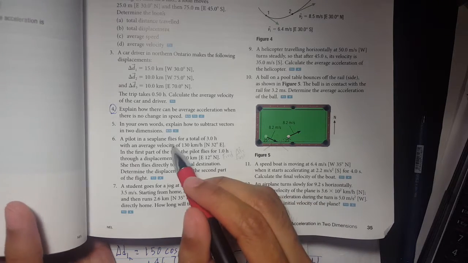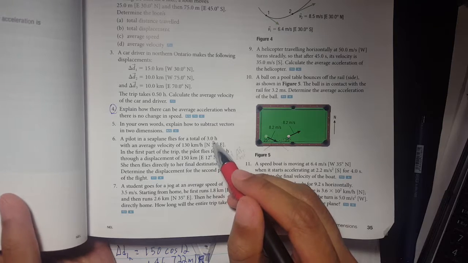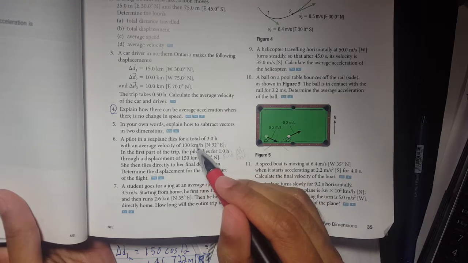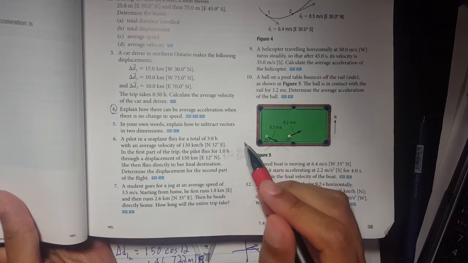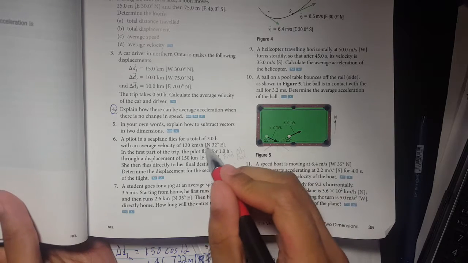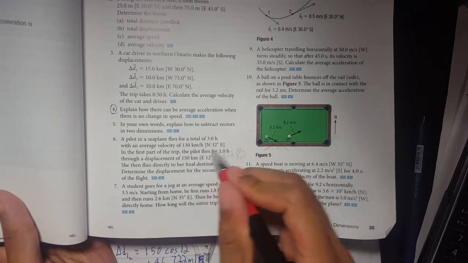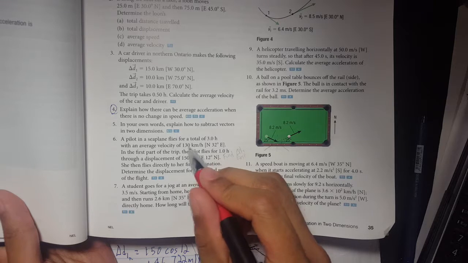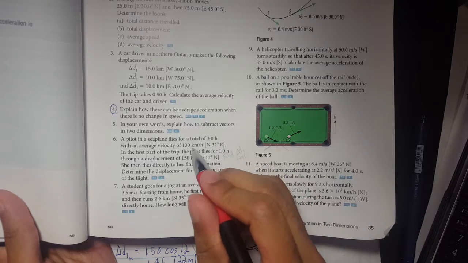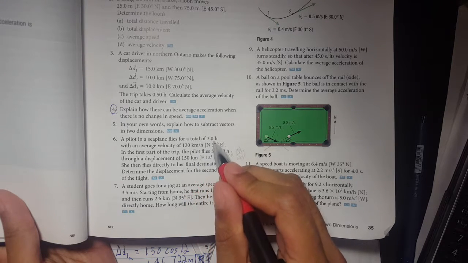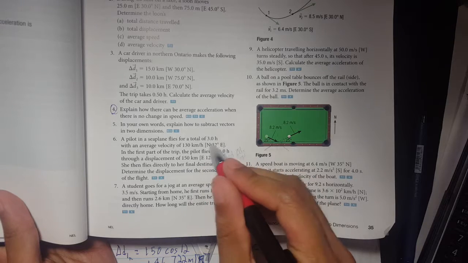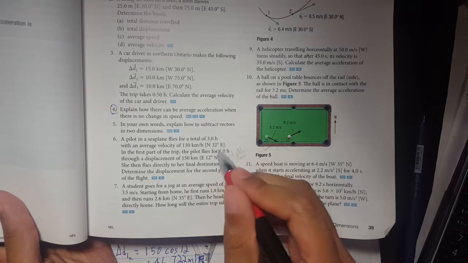So we're given that the total time taken is 3 hours and that the average velocity is 130 kilometers per hour north 32 degrees east. So we could basically find the total displacement traveled since we have the average velocity and the time taken. So we just do 130 kilometers per hour times 3 hours to give the total displacement, and then add on the direction.